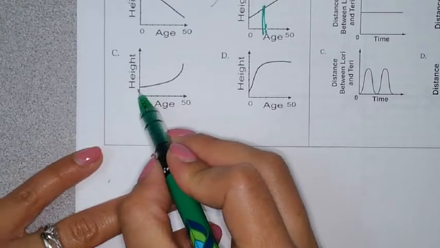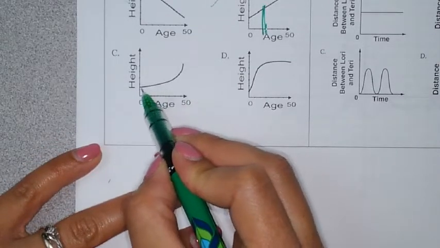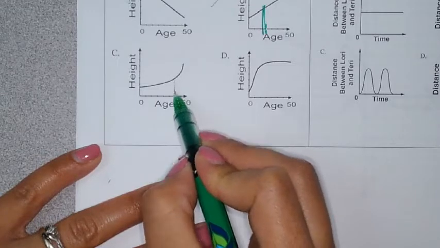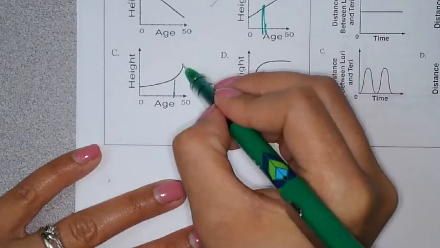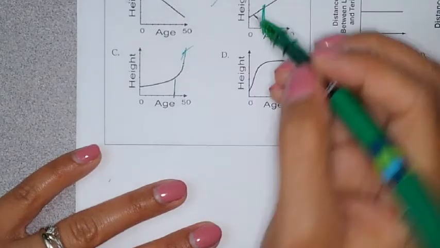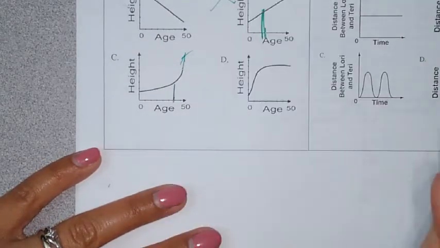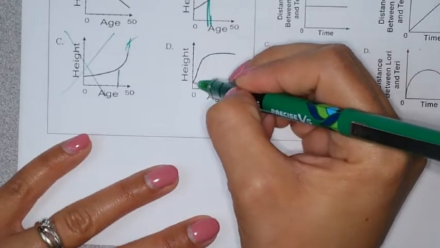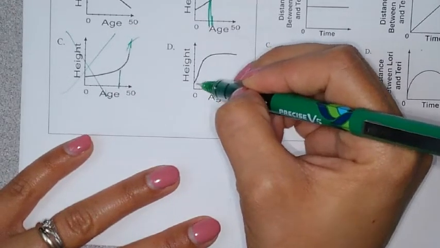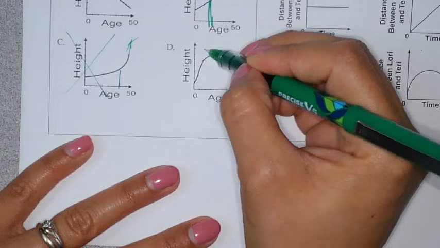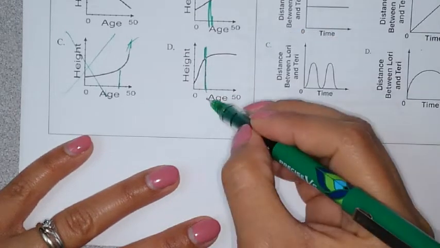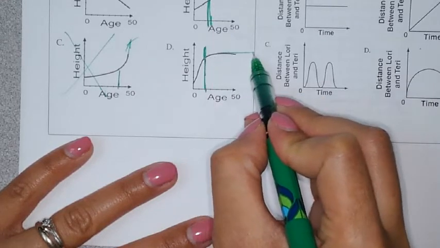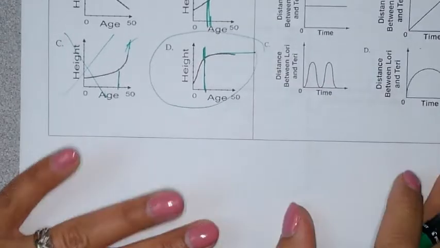This one has a very slow change in height until you're like 40 or something, and then you finally increase in height rapidly at age 50. That doesn't make sense. This one, you kind of gradually but at a fast rate grow, and then it cuts off at an early age, like 18 or 20, and then you just kind of stay the same. So that one makes more sense.